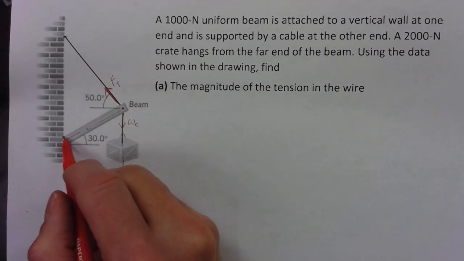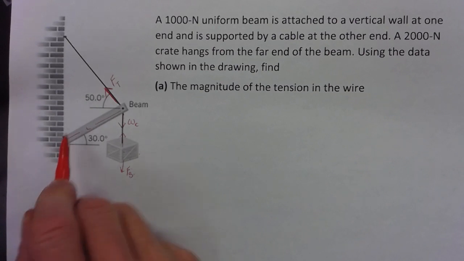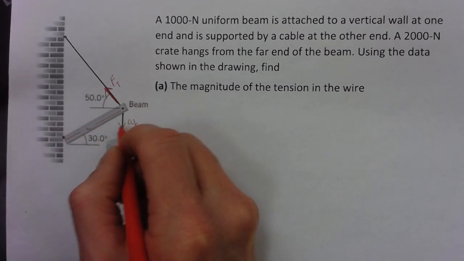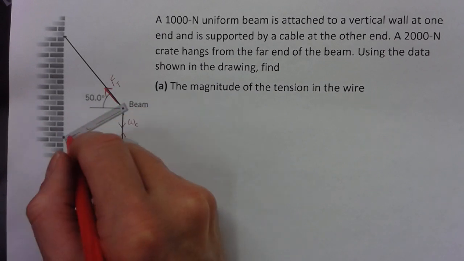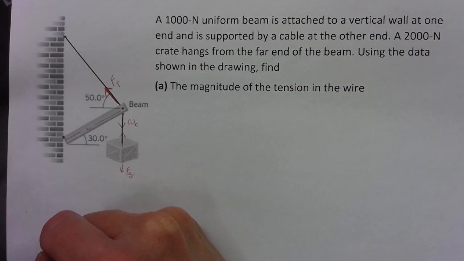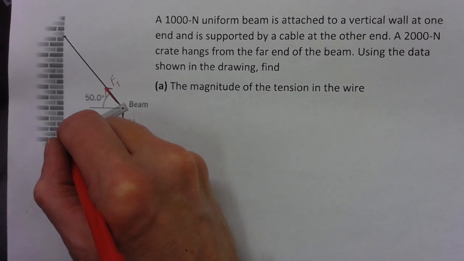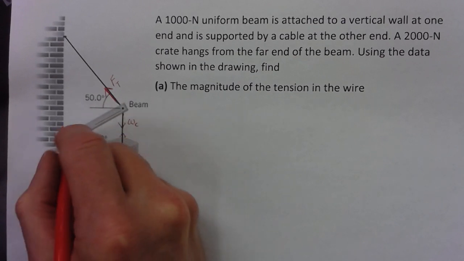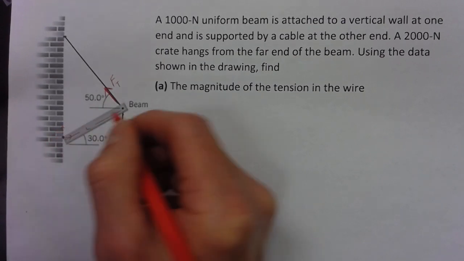There's going to be a force here at this hinge. It's going to be up-ish, because if we had this as our axis, the beam would swing down. So it's got to have some kind of up force. And it's got to be right-ish because this wire goes left-ish, but I really don't know anything about those.